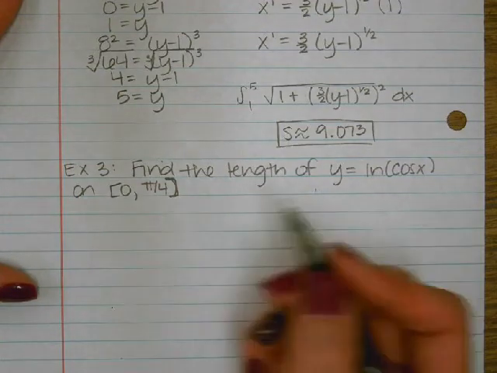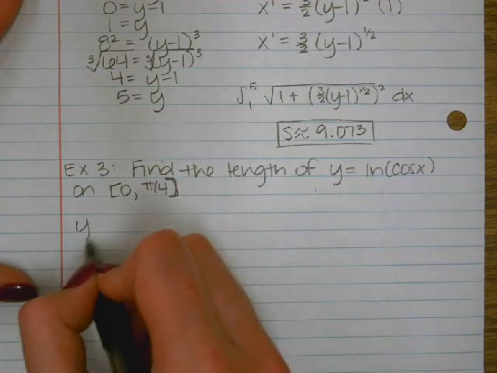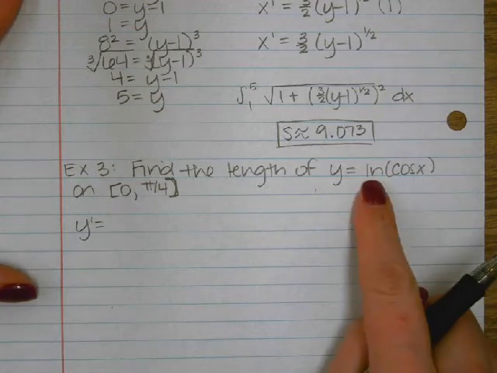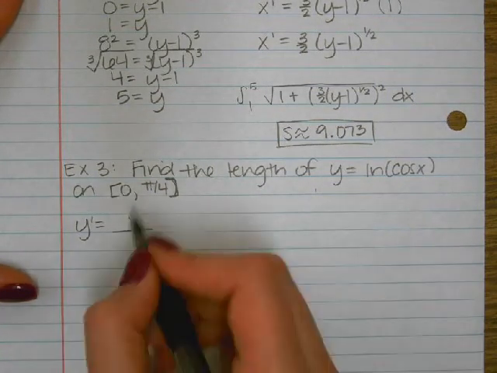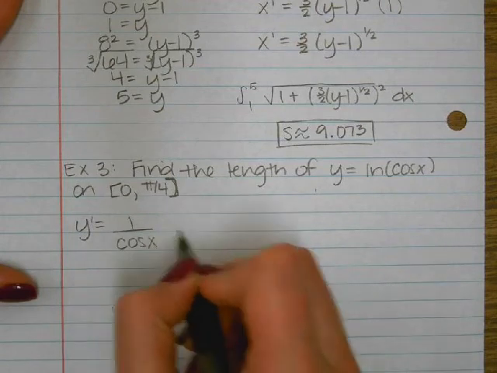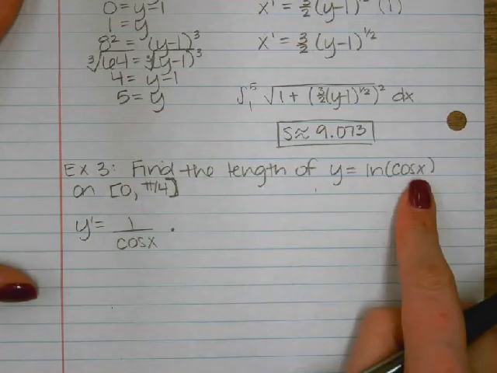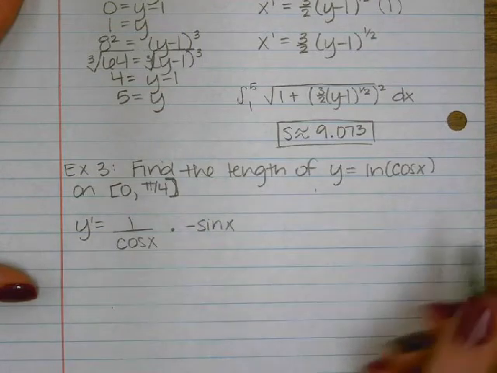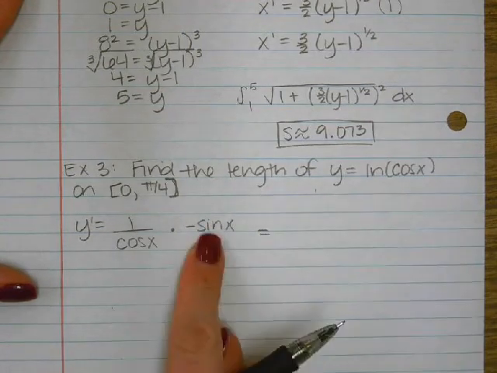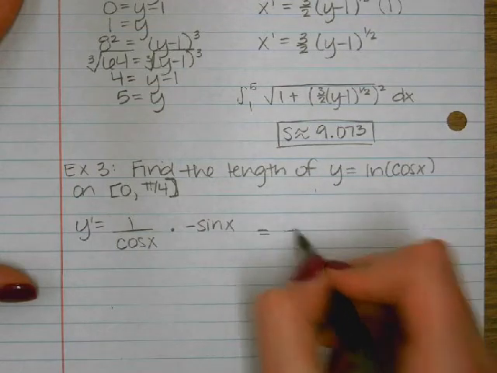So first I'm going to go ahead and find my derivative. The derivative of the outside function is 1 over what you're taking the ln of, so 1 over cos x, multiplied by the derivative of the inside function, which is negative sine x. So our derivative is negative sine over cos, which is actually negative tangent.